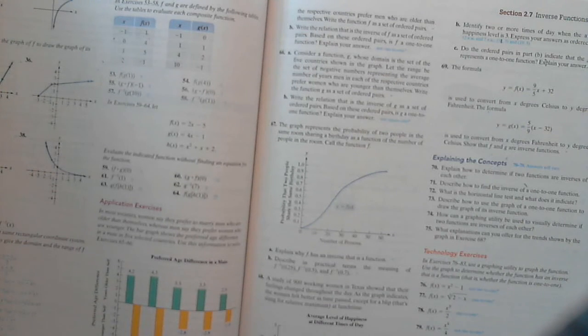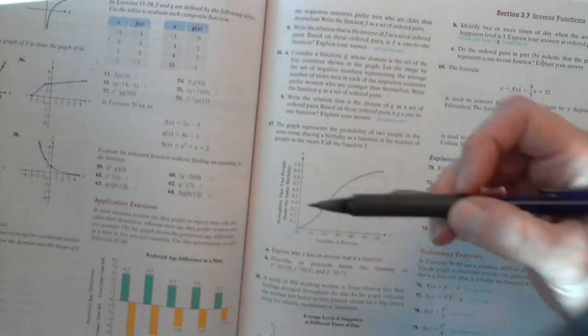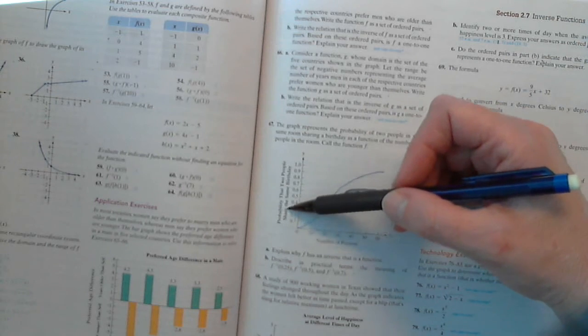Good. So here's a problem. I don't think we did this problem, but if we did, let me know. Did we look at this problem, 67? I don't remember. On the next page? It's on page 323. No. Perfect, let's work on it. The graph represents the probability, the percentage, right? Between 0 and 1, or percentage, probability that two people share the same birthday. We're not talking about year, we're only talking about day and month.